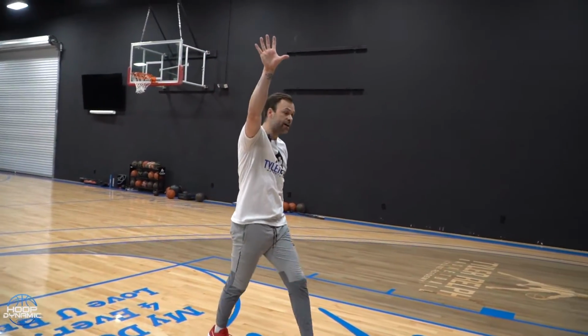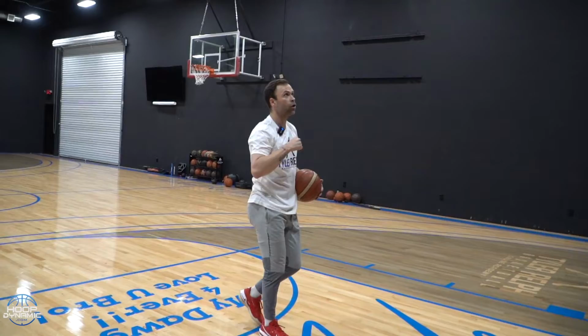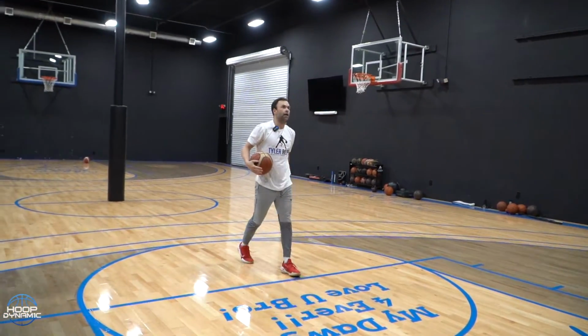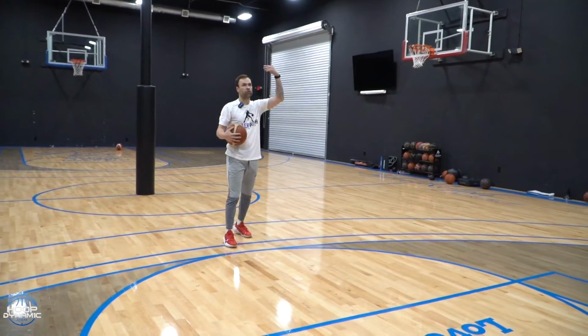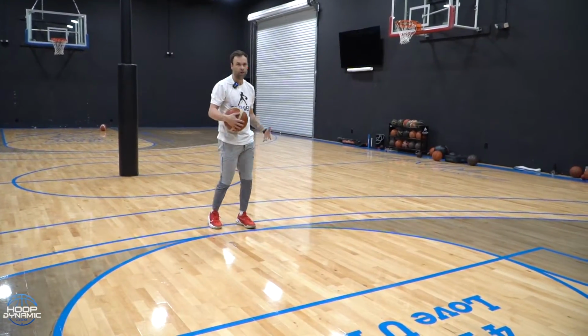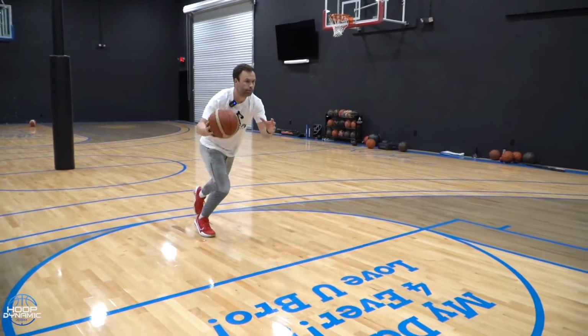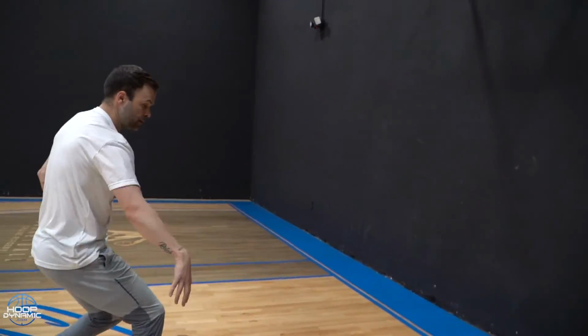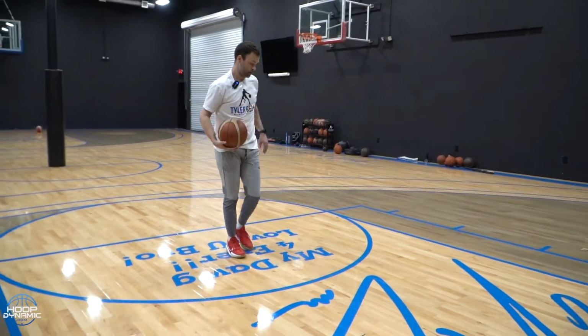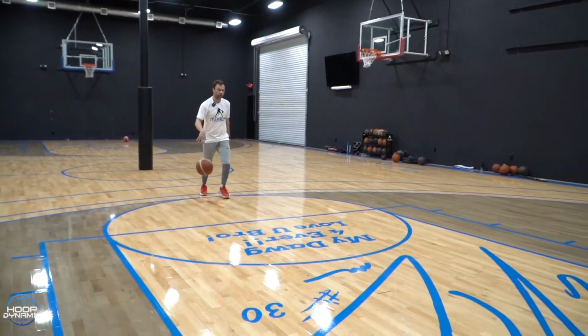Again, say hi to the rim on those floaters, and we're touching it. Now, I'm gonna challenge myself. The last two, I wanna shoot it off the glass. All right, so challenge different heights and different touches on this. Right, last one with our touch.